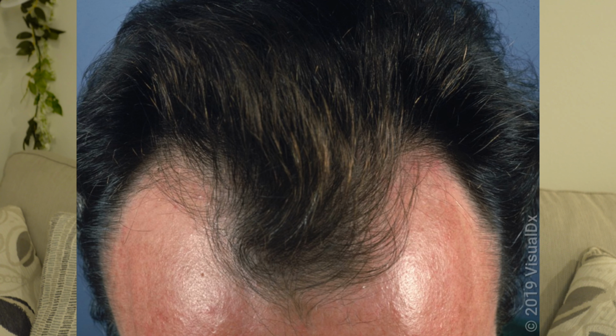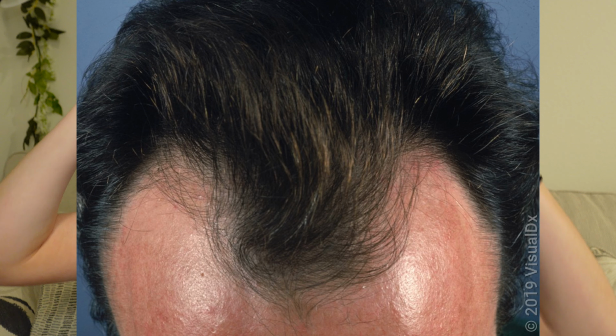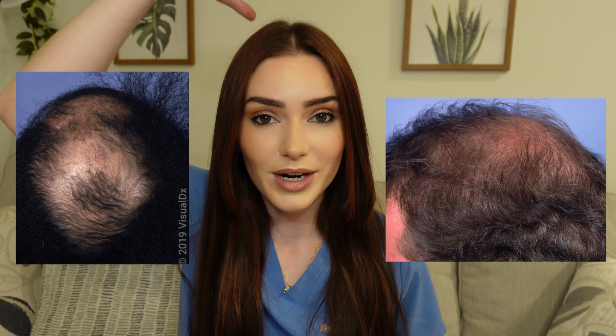Now, in men, early signs of thinning start to show up at the anterior hairline, and then we see bitemporal recession, so some thinning right at the sides of the hairline. And then we may also see some thinning and hair loss more commonly at the vertex, otherwise known as the crown, so right up here.